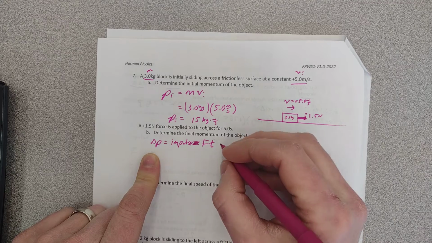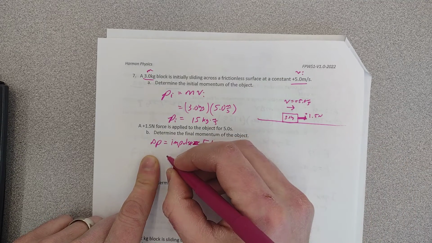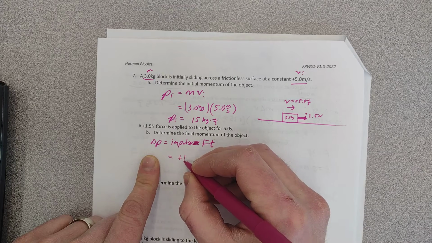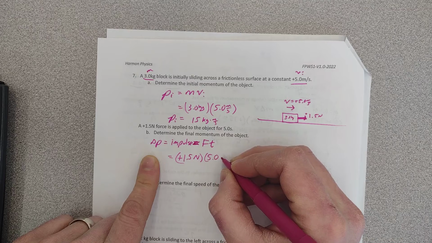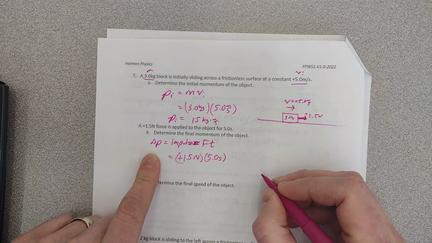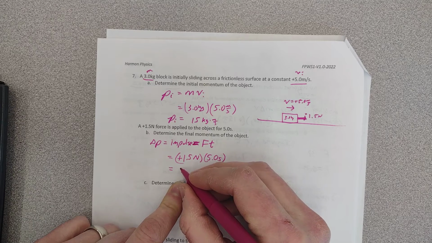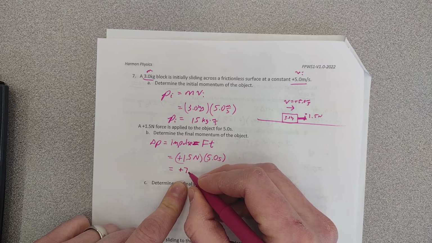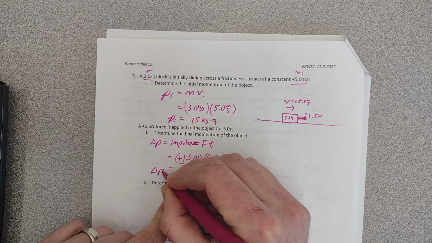So we got to use force times time to find the impulse given to the block by this force. So that's going to be plus 1.5 newtons times 5.0 seconds. 5 times 1.5 is 7.5. All right. So the impulse given to the block is plus 7.5 newton seconds, delta P.